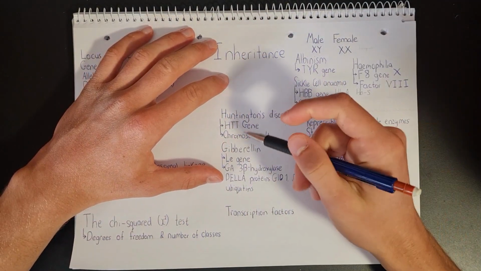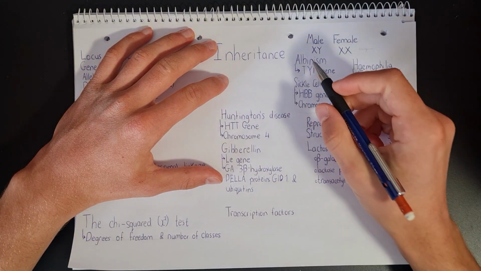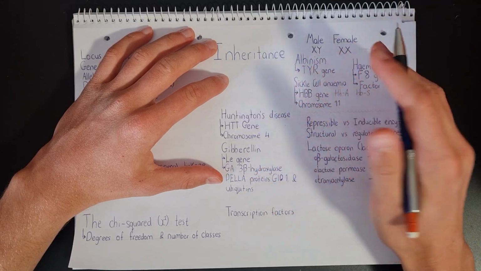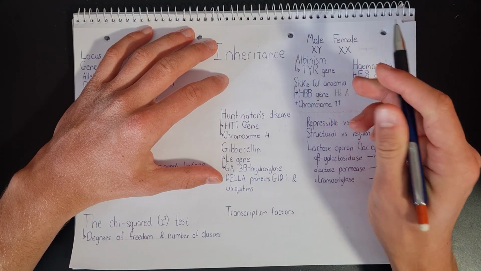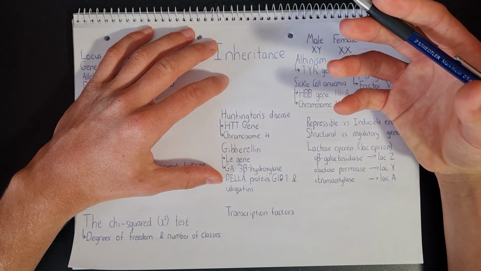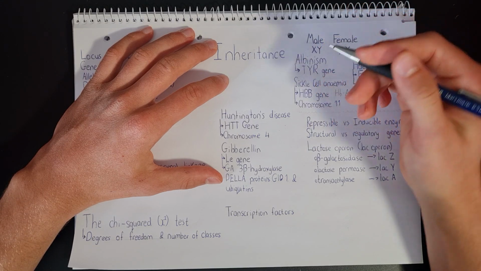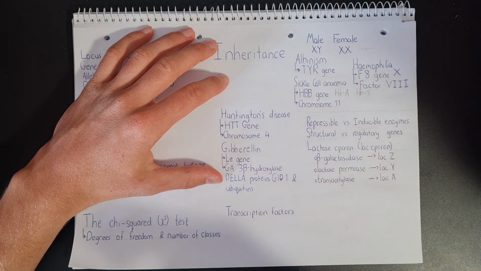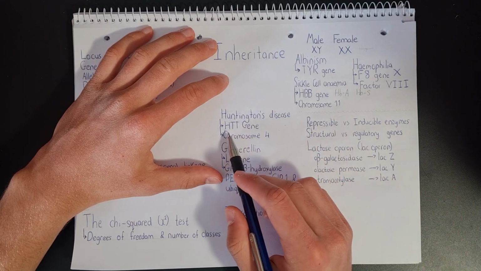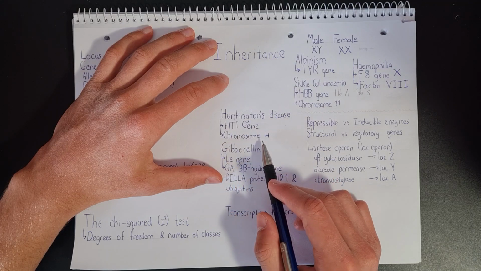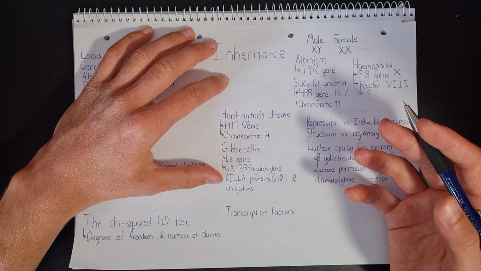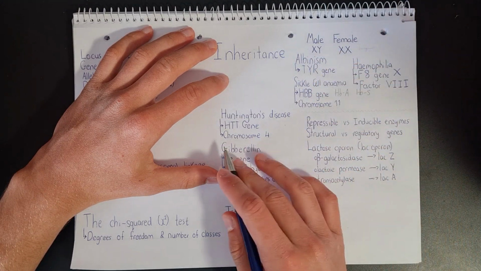Now let's take a look at Huntington's disease. Unlike albinism, sickle cell anemia, and haemophilia, which are all recessive mutations, meaning that the mutation that occurs will be masked by a non-mutated gene, Huntington's disease is a dominant mutation. So the mutation occurs on the HTT gene on chromosome number 4. So again, we have an autosome, because it's not chromosome pair number 23, not the sex chromosomes, it's an autosome.